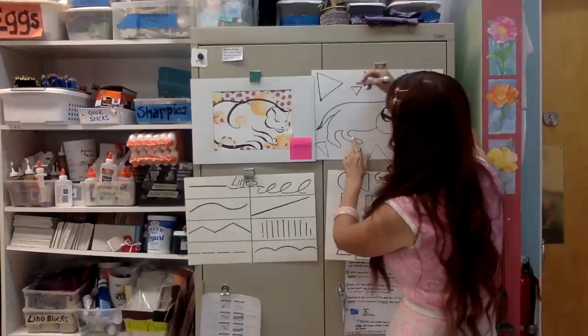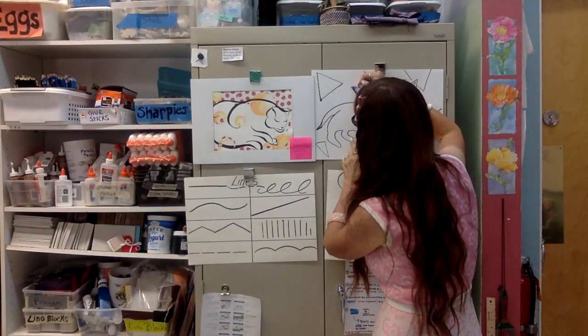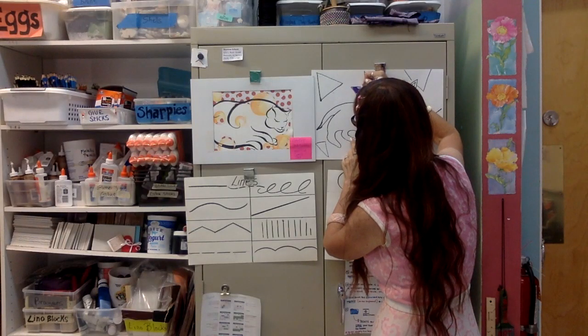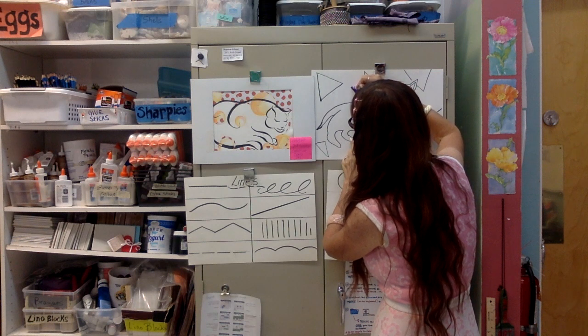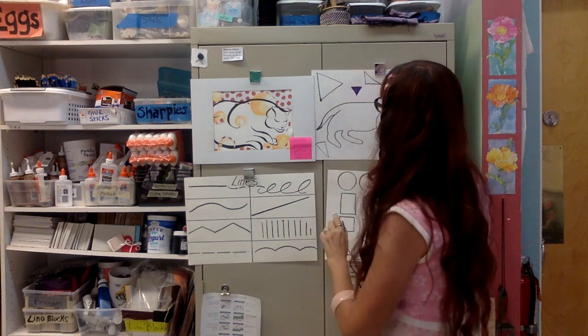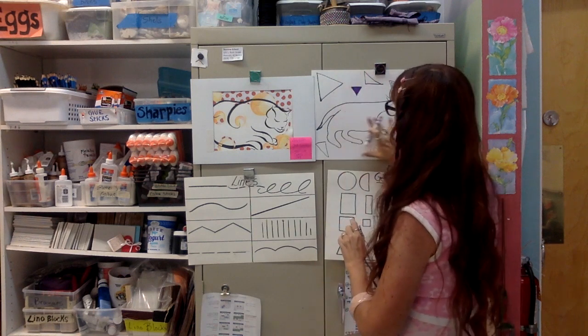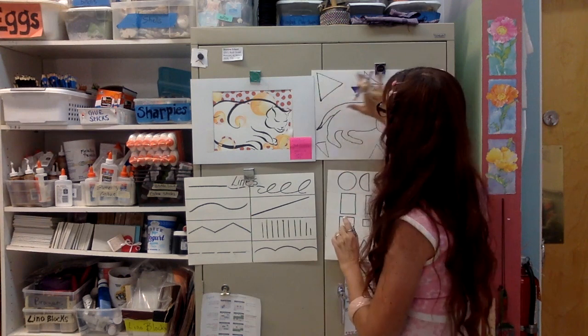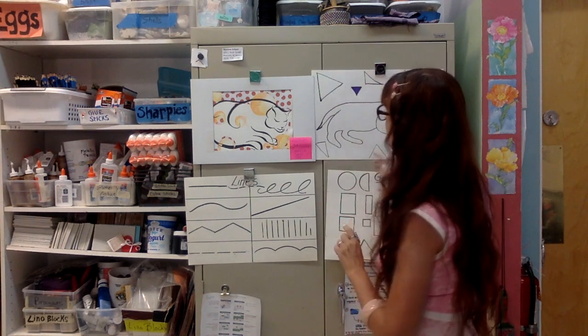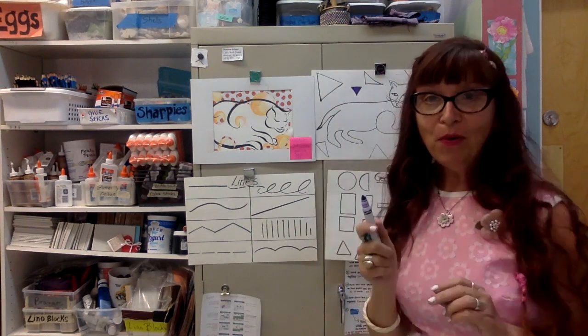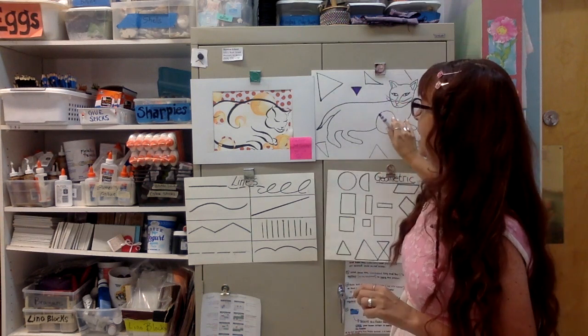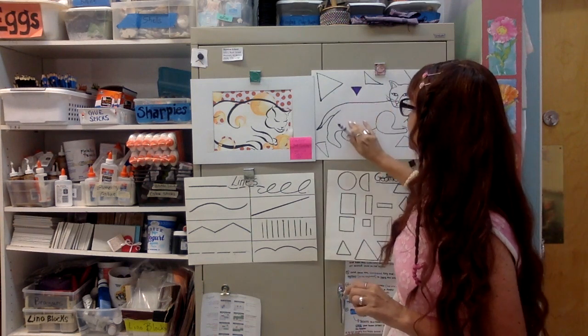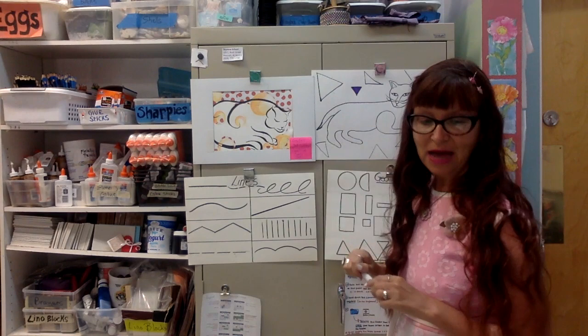So one of our cool colors is called purple. And I'm going to fill different parts of my triangles in the background in the purple. And I'm going to keep my cat just white with a black outline.